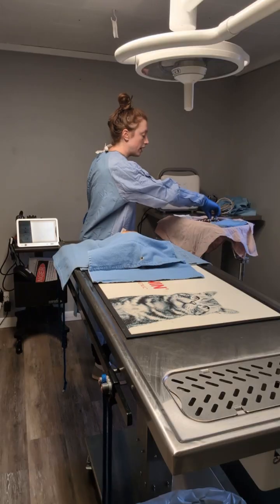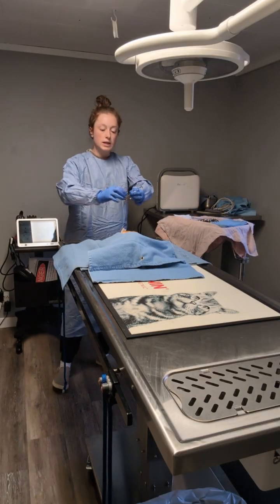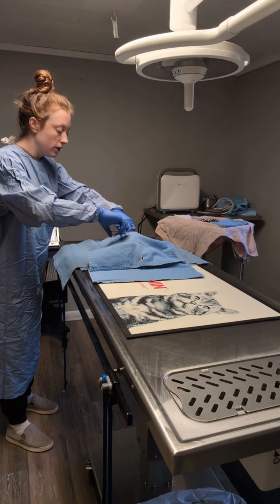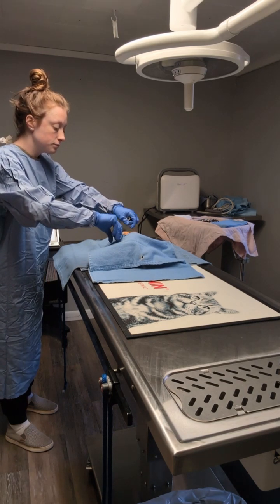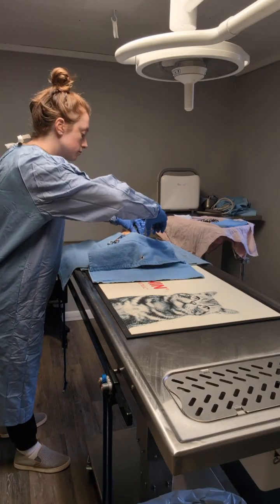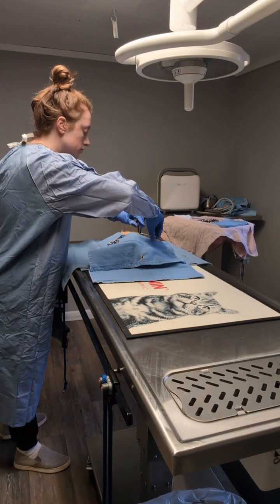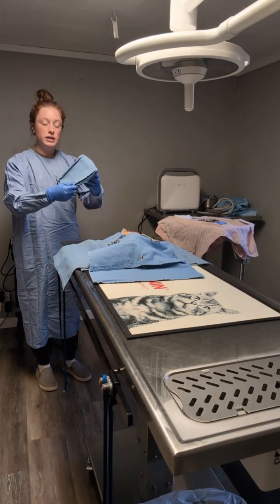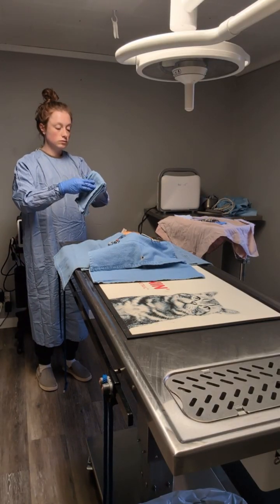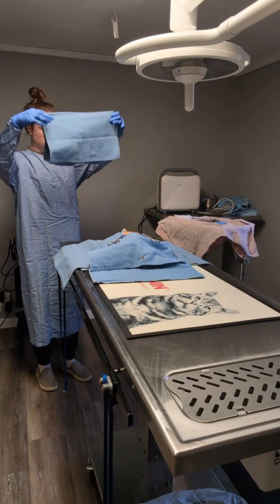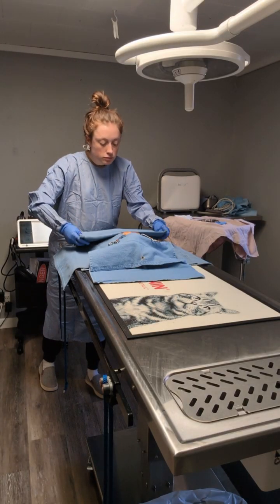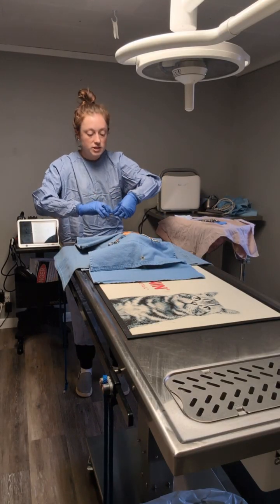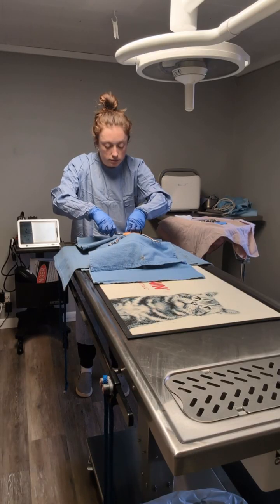This is where I will apply the first 2 clamps, ensuring that the clamps are going through the towel and into the patient's skin. And then I'll place the final towel caudally and place the last 2 clamps on the remaining corners.